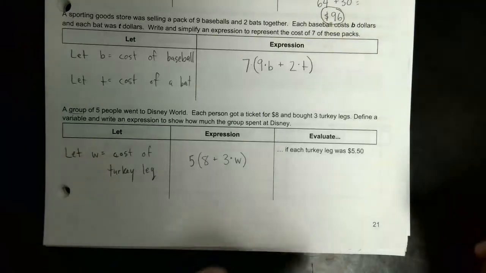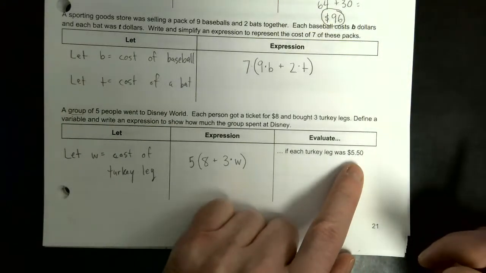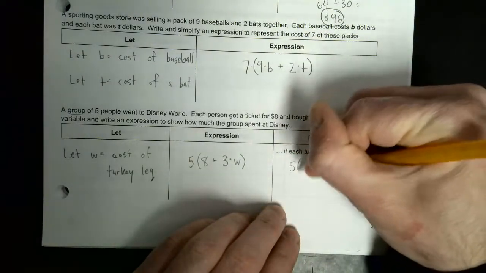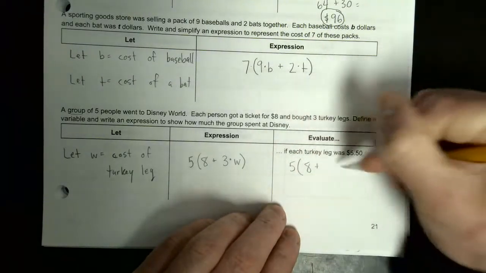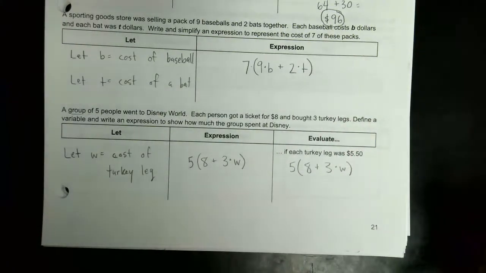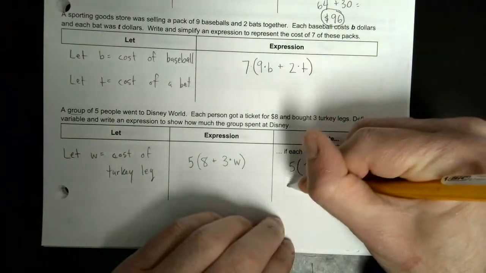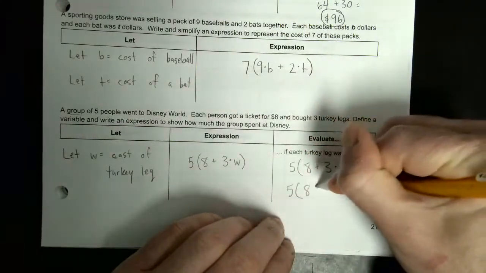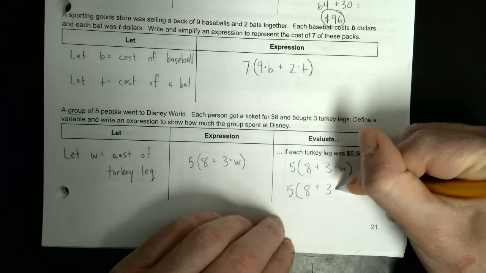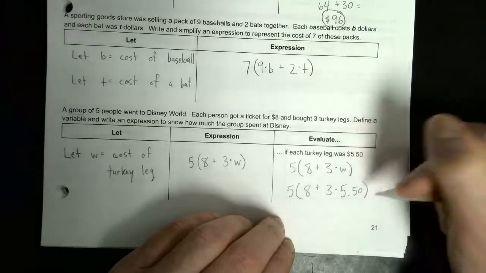All right, so now we can evaluate it because we do know the cost of the turkey leg. Turkey leg was $5.50, which seems reasonable. It's probably a little bit more than that in real life. But first thing I'm going to do is write down the expression. We now know W is $5.50. So in my next step, we're going to substitute in the number. I'm going to be careful with my dot because it looks like a decimal point.